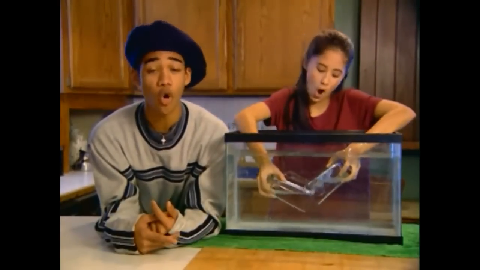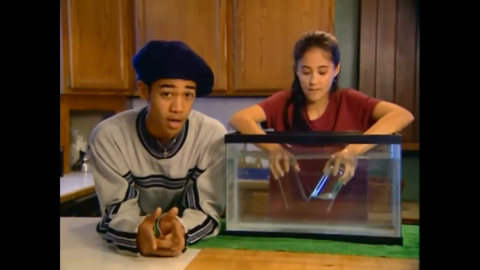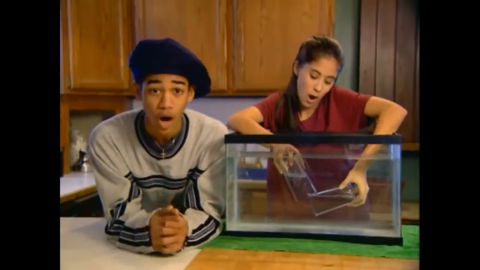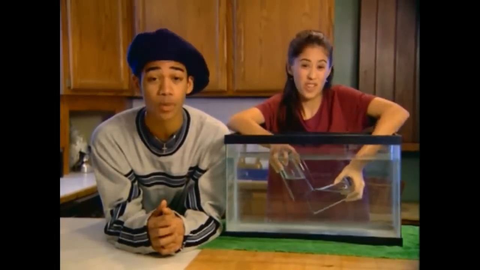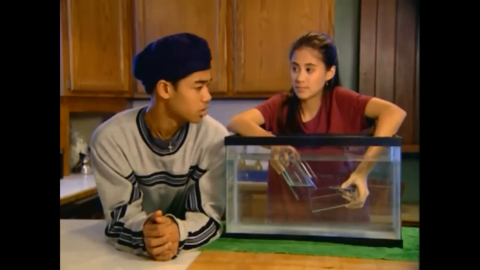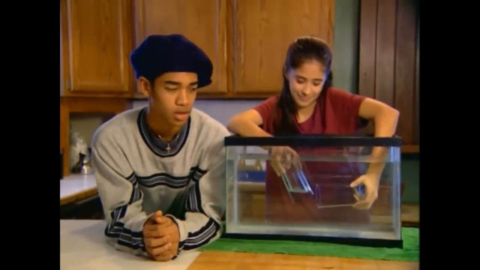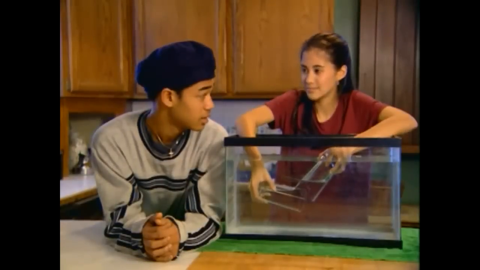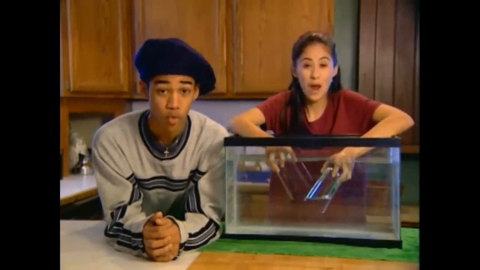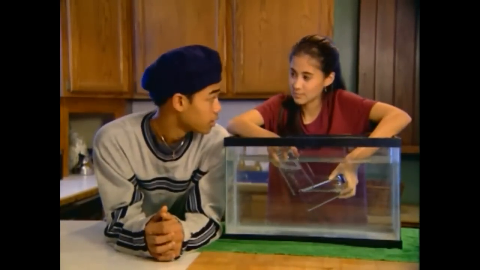Keep doing this over and over. You can pour air from one glass to another underwater because air and water are both fluids. They both take up space. They both move around pretty easily. They're fluids.